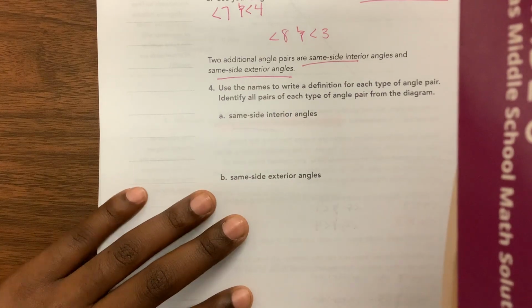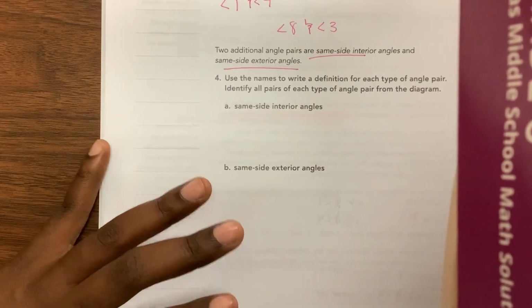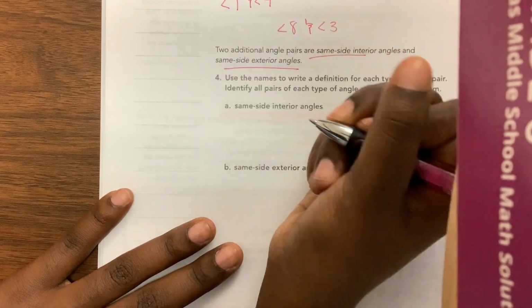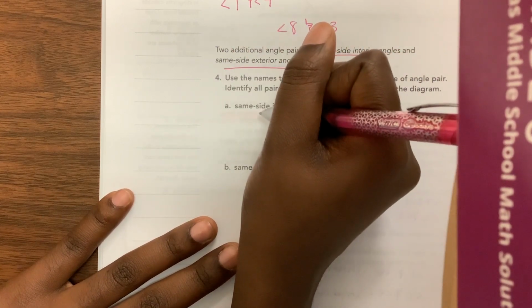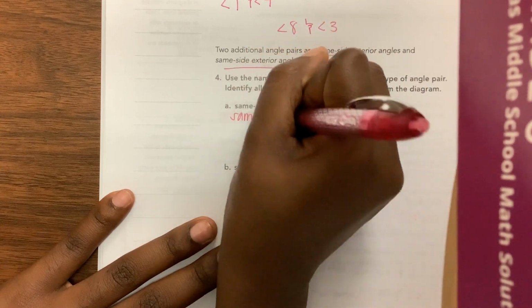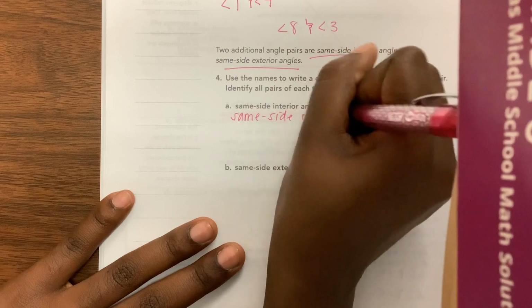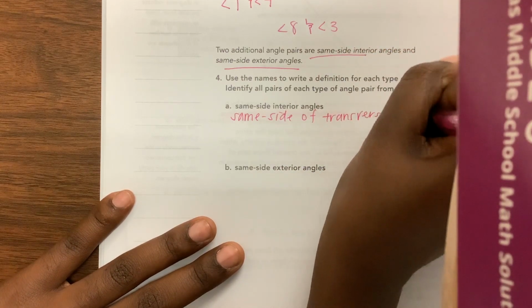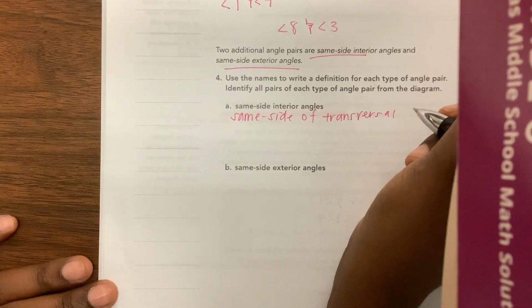So if you were to use the name to write a definition, same side, I would say, meaning it's on the same side of the transversal, because we know that alternate, they're on opposite sides of the transversal.